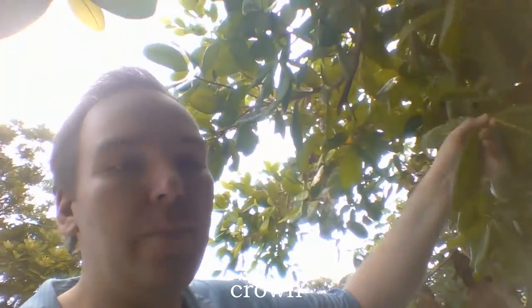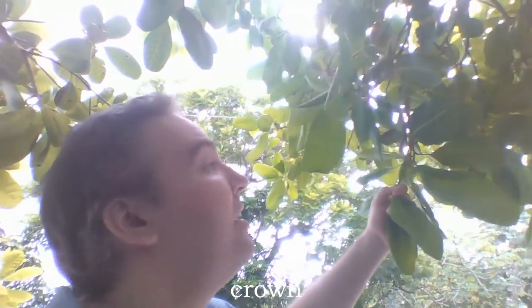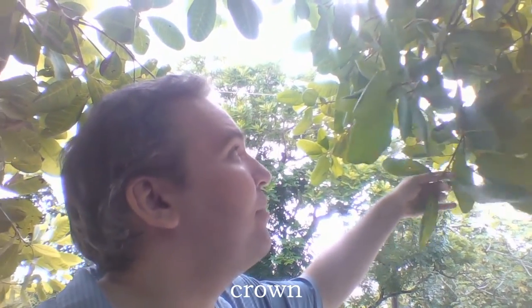Remember yesterday we said that trees use photosynthesis and chlorophyll to get the food that they need. Well, the leaves, the branches, the crowns, they help to catch the sunlight. And not to make the chlorophyll, to use chlorophyll through photosynthesis to get the food that they eat. So the top part of the tree is called the crown.